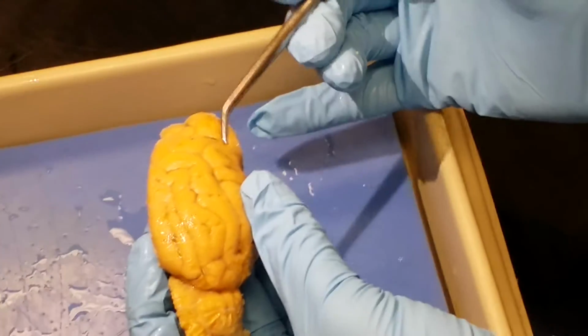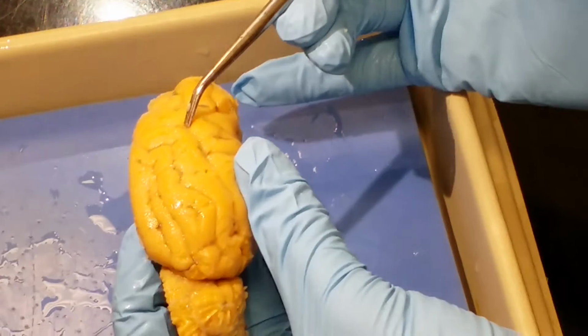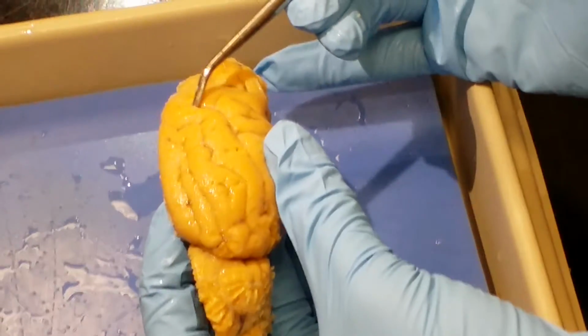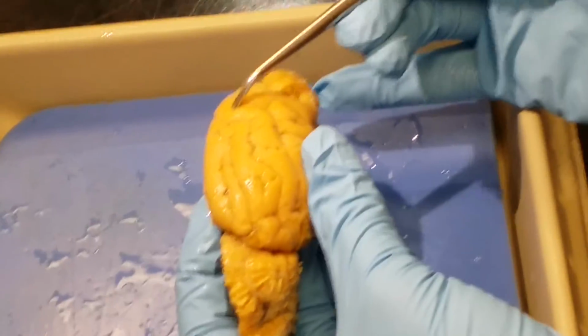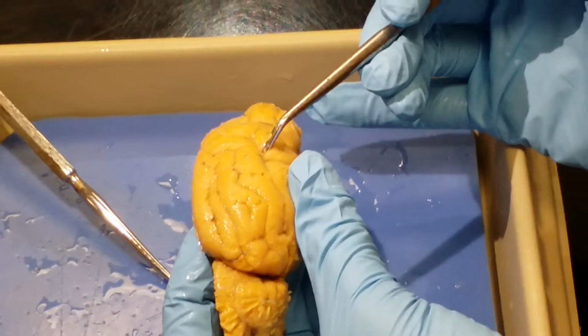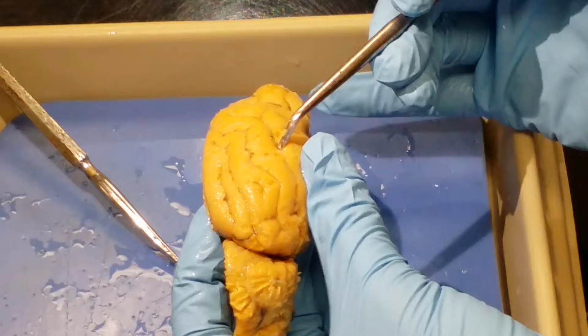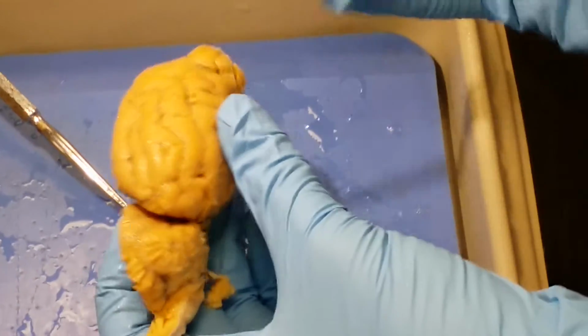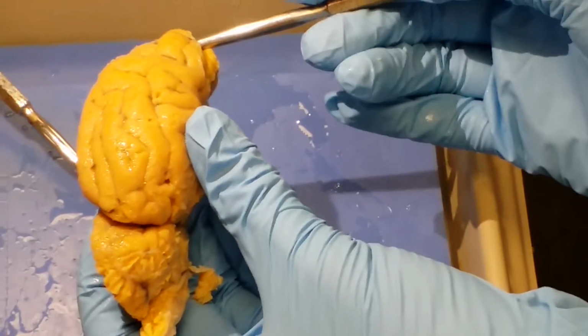Pia mater you'll find all over the surface of the cortex, right? So notice if you pull it apart a little bit, there's a little tissue like that. It can actually kind of break through, right? That's the pia mater, right there, all along. The cerebral hemisphere is what we see up here on the main part.